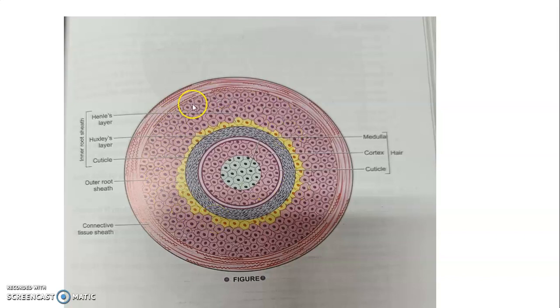The outer root sheath is comprised of nucleated cells from the stratum spinosum and stratum basale. And outside the outer root sheath, there is the connective tissue sheath. So the transverse section of hair follicle: the hair root is comprised of medulla, cortex, cuticle, and it is covered by the inner root sheath and outer root sheath. Then outermost, it is covered by the connective tissue sheath. The inner root sheath is derived from the stratum corneum, while the outer root sheath is derived from the stratum spinosum and stratum basale.